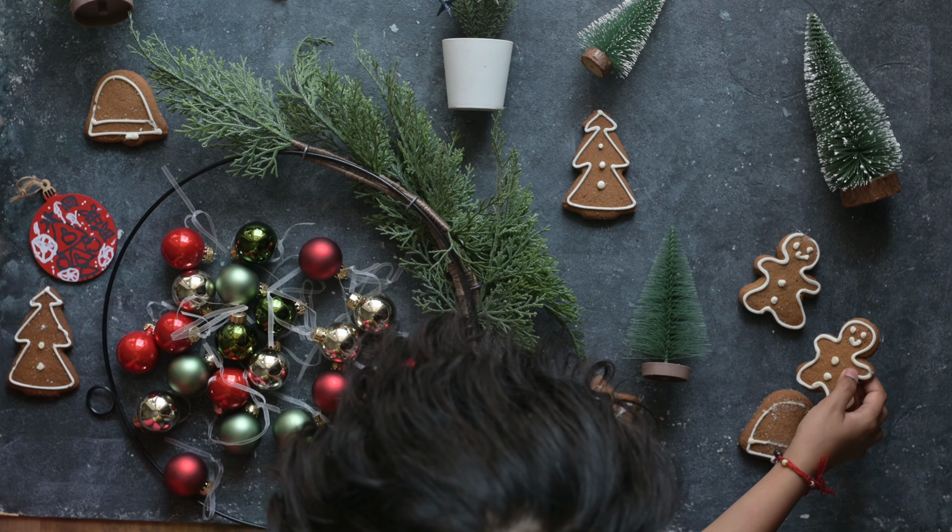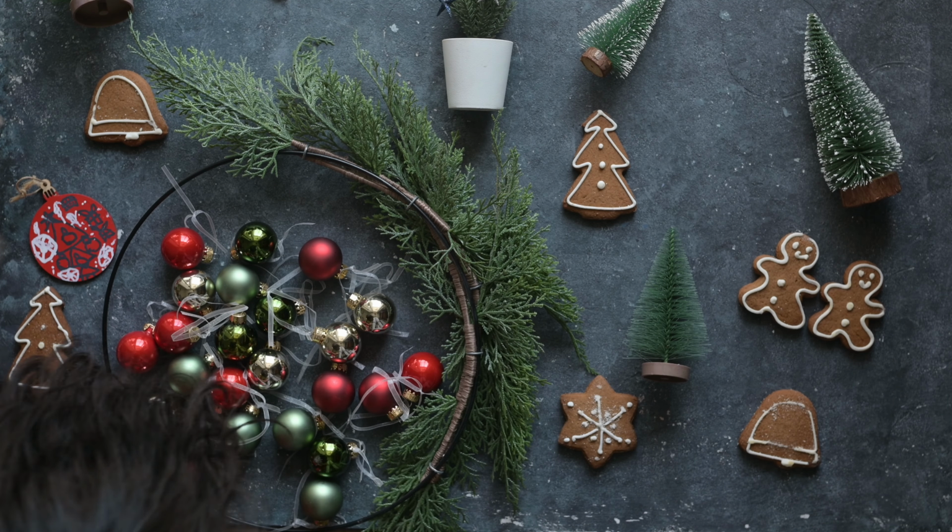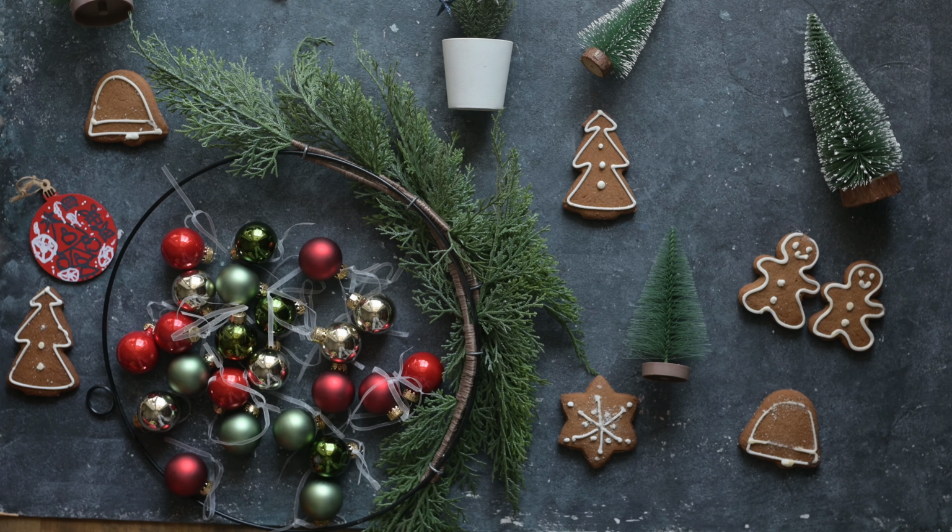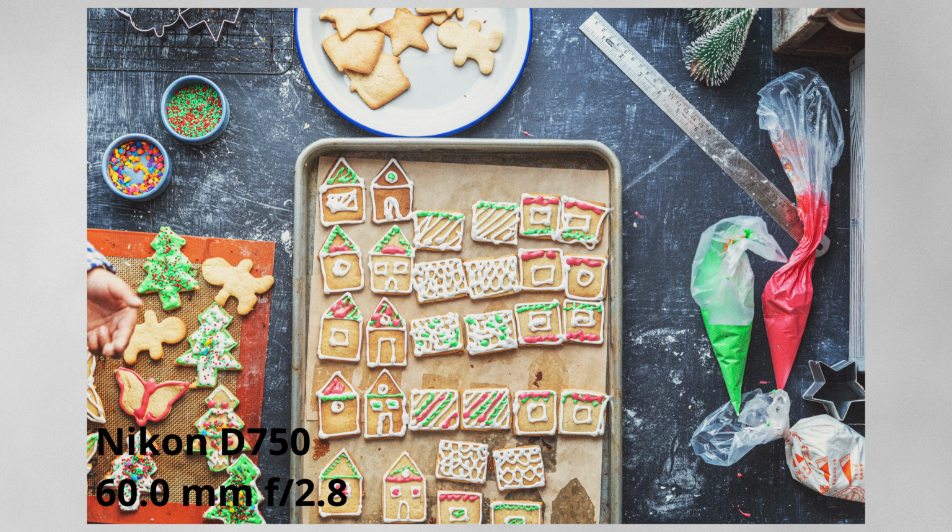Over the past many years, I have clicked a lot of festive still life photos during the Christmas time, and some of my favorite photos are also the photos which I have clicked showing the preparation of the food. For example, in this photo, I was preparing some gingerbread cookies with my daughter, which was really one of the memorable photos which I have taken.